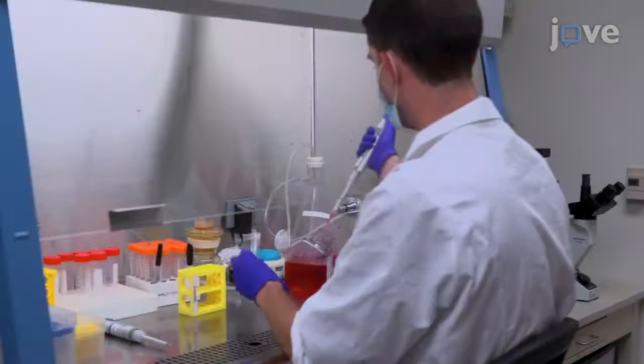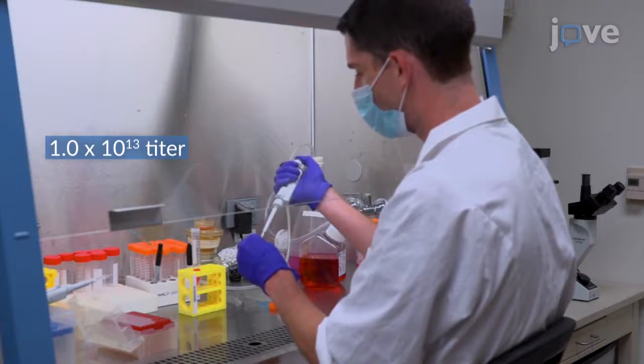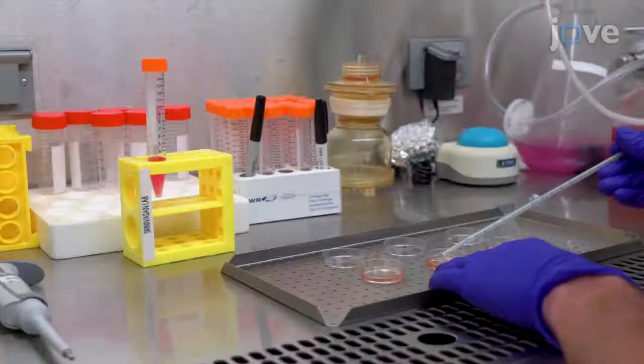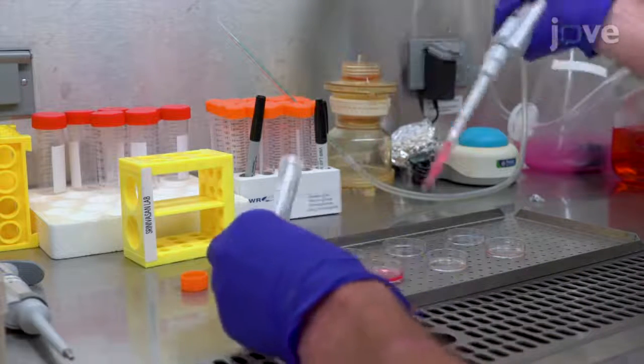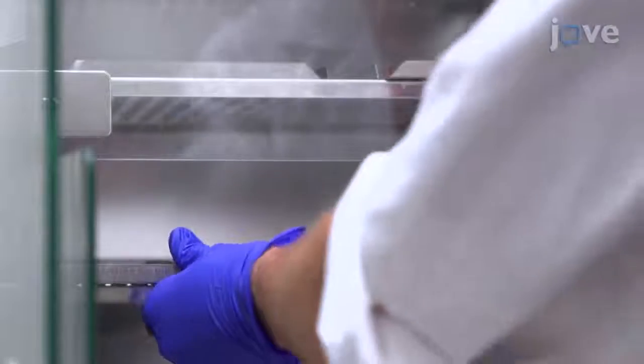Begin by preparing 1 milliliter of serum-free DMEM medium with 1 microliter of hSyn GCaMP6f AAV per dish. Aspirate the cell culture medium from each dish and replace it with 1 milliliter of the prepared DMEM with hSyn GCaMP6f. Place the dishes back into the 37 degrees Celsius incubator for 1 hour.